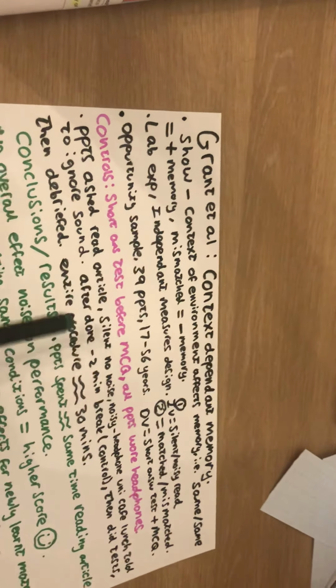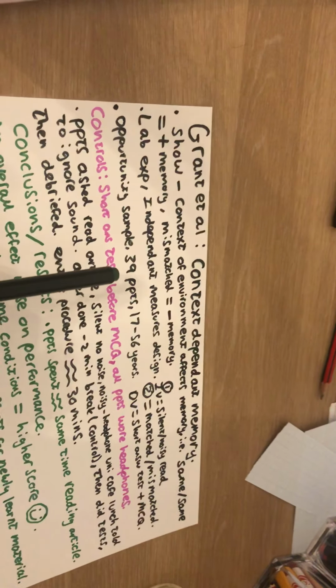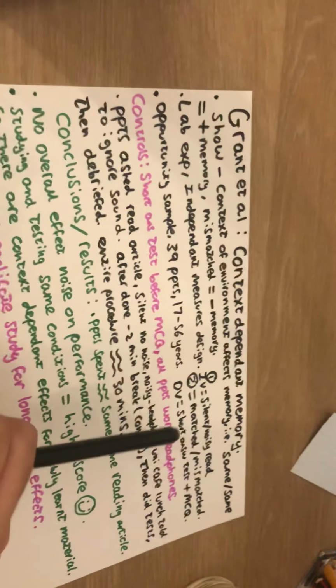So Grant used some good controls. He administered the short answer test before the multiple choice questions. And this is to ensure that participants' recall was coming from their memory and not from just recognizing some words on the multiple choice question. Another control was all participants wore headphones. This is so headphones do not become a confounding variable in this experiment, as we don't want people to perform worse or better with headphones on.